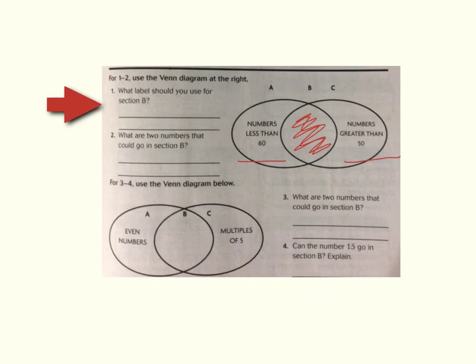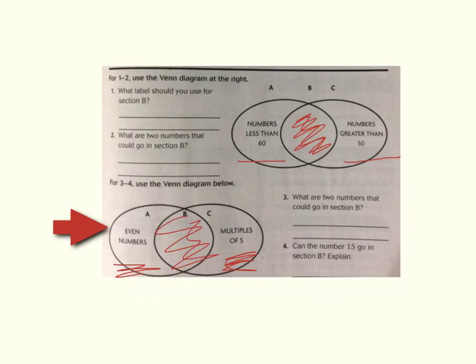For questions 3 and 4, you're going to use the Venn diagram below to answer these 2 questions. Number 3, what are 2 numbers that could go in section B? First of all, we got to figure out what section B is. A says it's even numbers. Okay, so even numbers are going to go in there, which would be 2, 4, 6, 8, 10, 12. And section C is multiples of 5, which is going to be 5, 10, 15, 20, 25, 30, 35, 40. So right in this middle area here is going to have to be both an even number and a multiple of 5. So if we list those numbers, we got 5, 10, 15, 20.